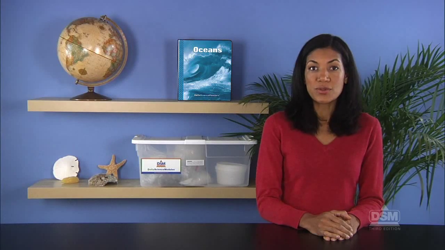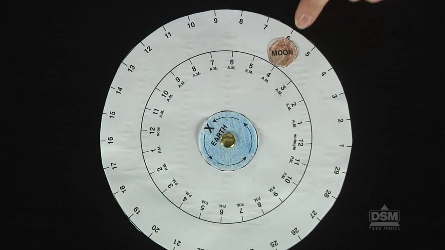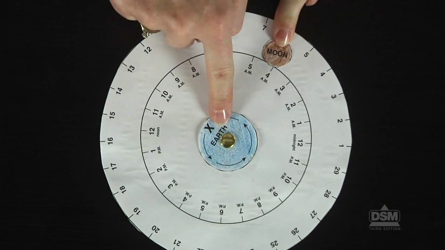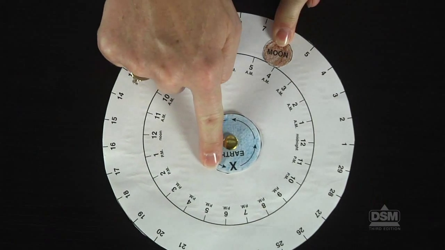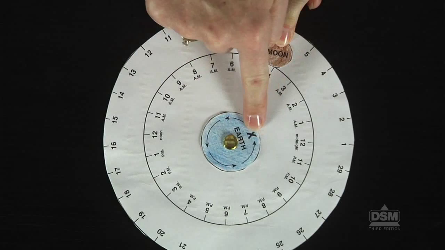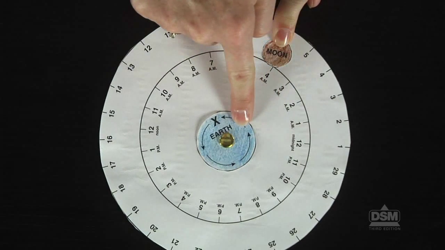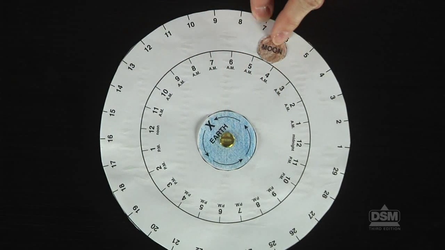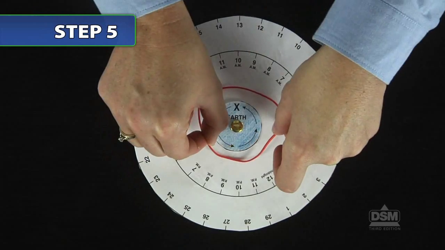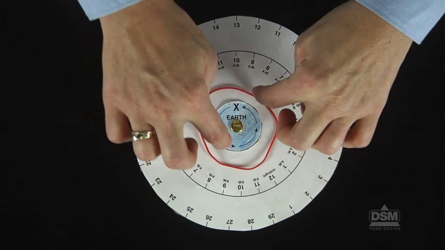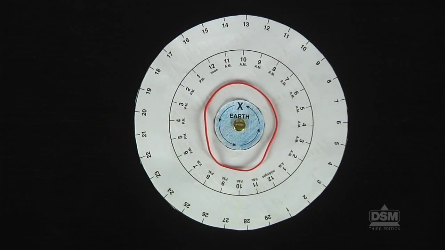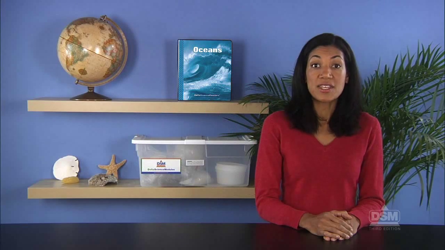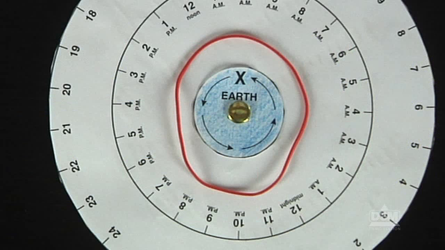Next, instruct students to place the moon disk on the current day and then to move Earth and the moon simultaneously, with the moon advancing 1 day, or 24 hours, for each complete rotation of the Earth. Place the rubber band around the Earth disk so that the disk is centered inside the band. Inform the class that the space between the edge of the Earth disk and the rubber band represents the oceans that cover nearly 3/4 of Earth's surface.